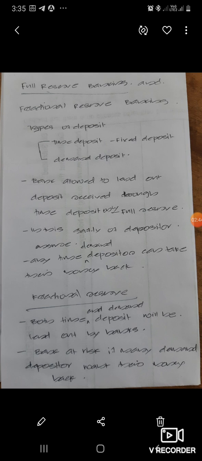But in the case of fractional reserve banking, the bank will lend both types of deposit that they have. I mean both time deposit and demand deposit, they will lend out to the people. So in turn they will not have enough money with them. If so many demand depositors approach the bank and want their money back, sometimes the bank will not be able to give their money back, as they do not have enough money stored with them.